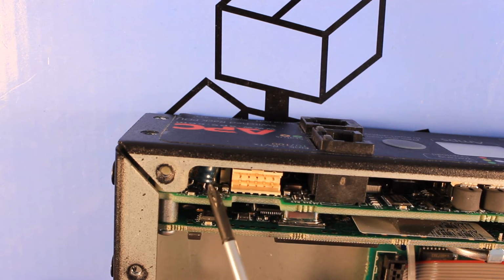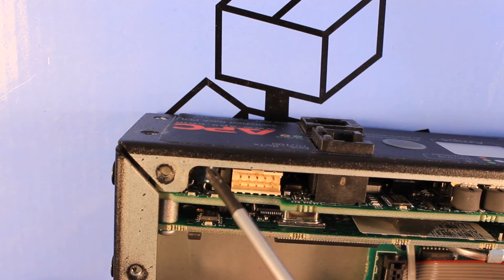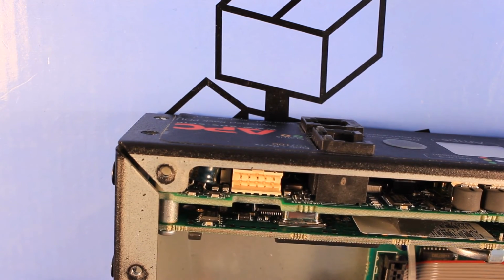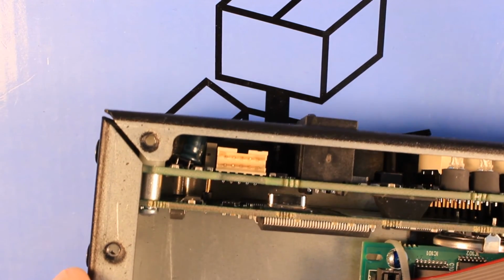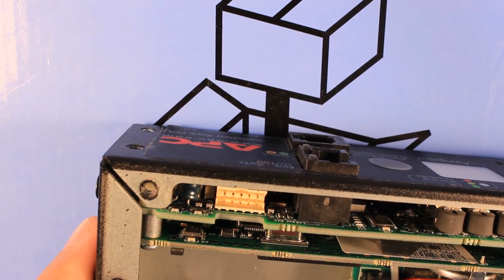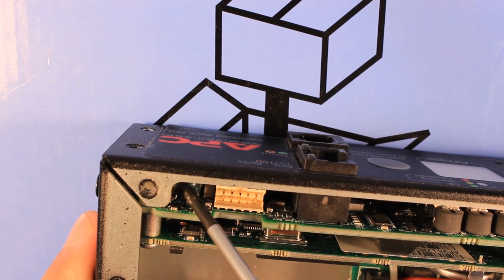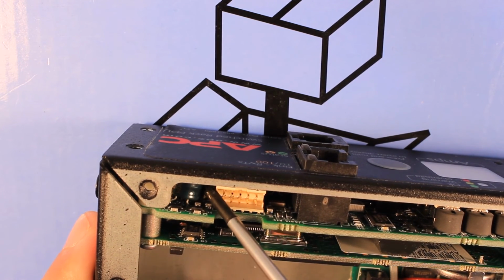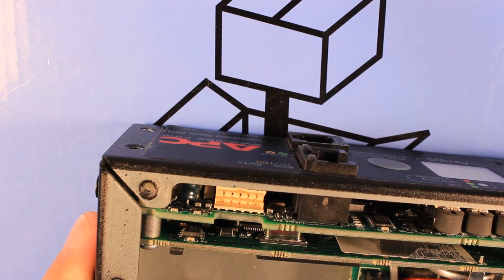The only thing which I could eventually point out as not the best is this capacitor right here in the front. It's really a bit of a how-are-you-doing job. It's floating on there, so that could have been definitely improved.